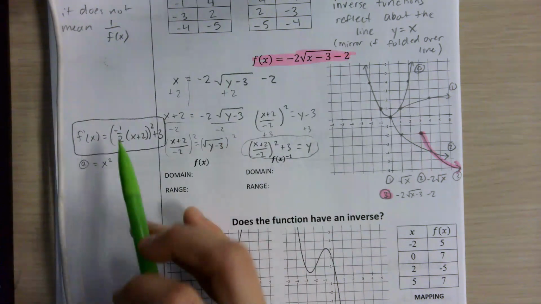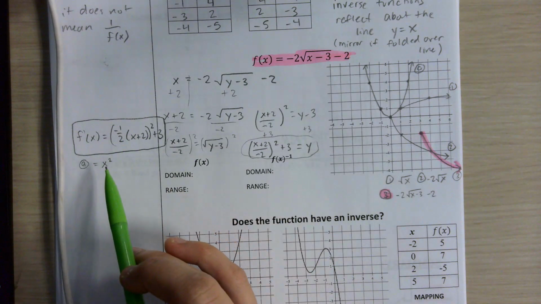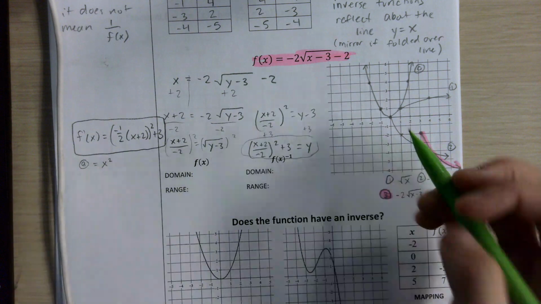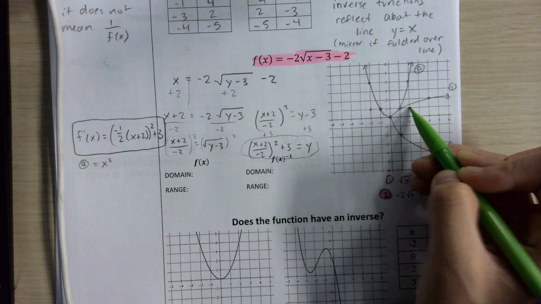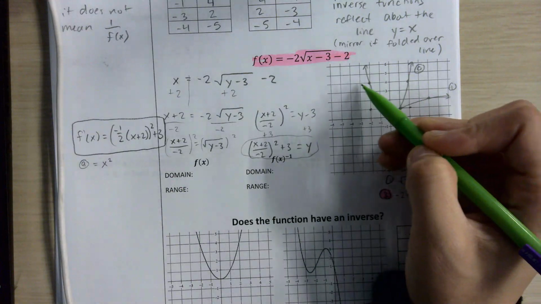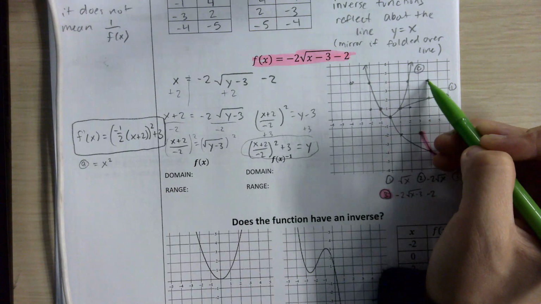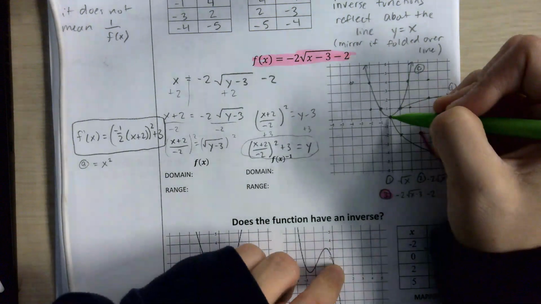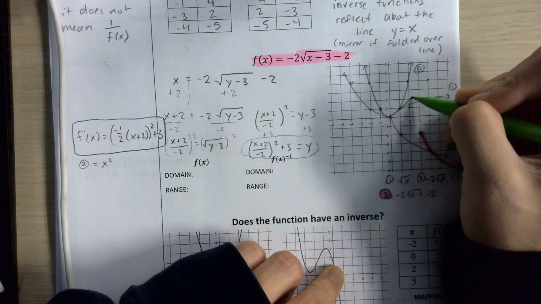Okay, since it's inside the square, we're just going to stretch it out a bit. Okay, so it's a horizontal stretch. So these points would go out double wide. This is our horizontal stretch.